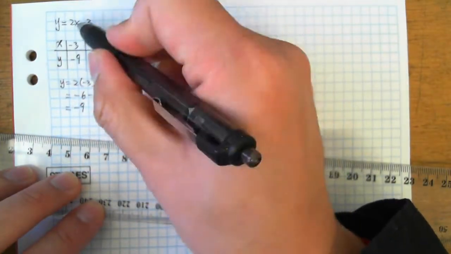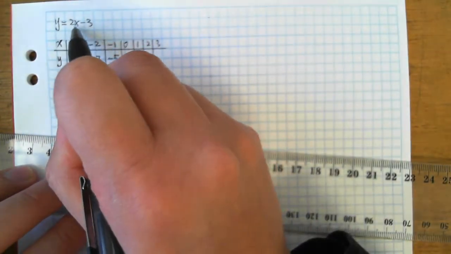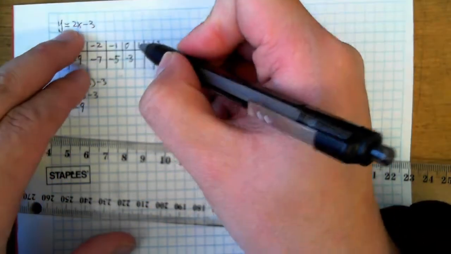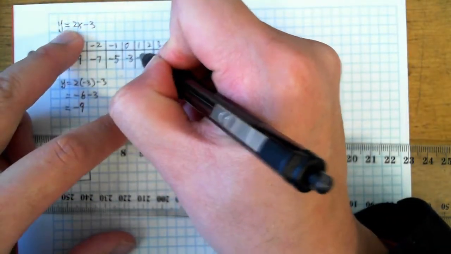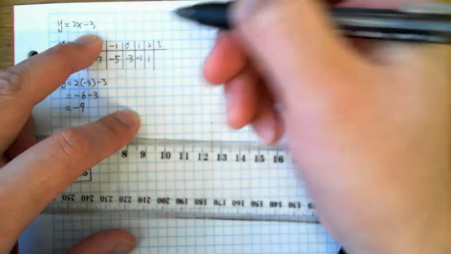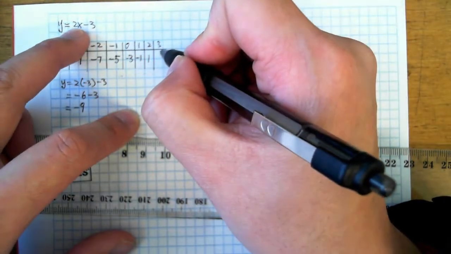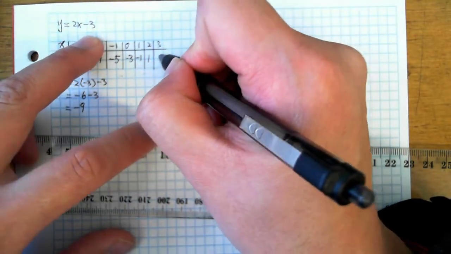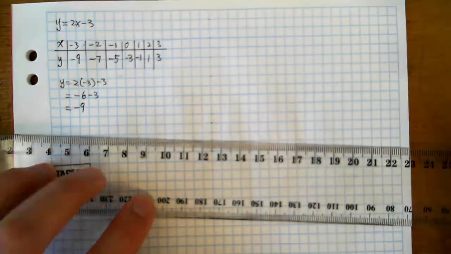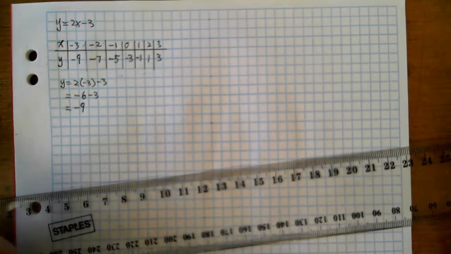When x equals 0, we substitute: that's 0, take away 3 is -3. When x equals 1, that is -1. When x equals 2, that's 4, take away 3 is 1. And when x equals 3, that is 6, take away 3, which is 3. Now we have finished all the calculations of x and y.